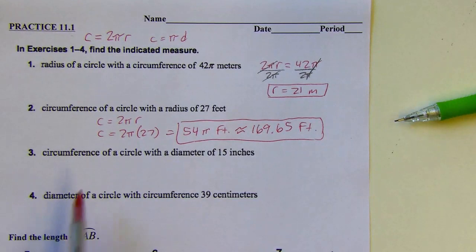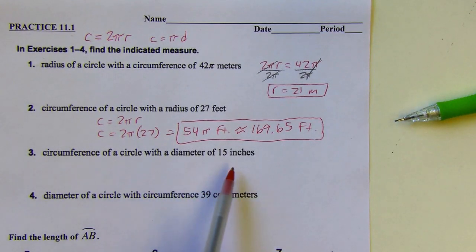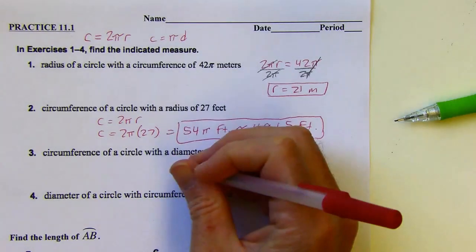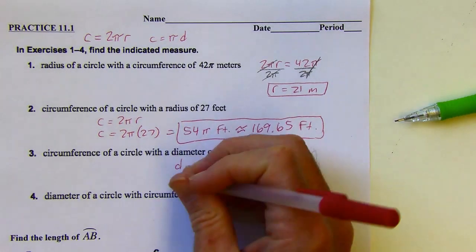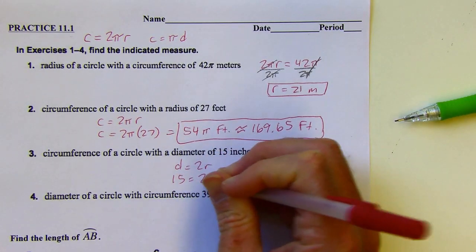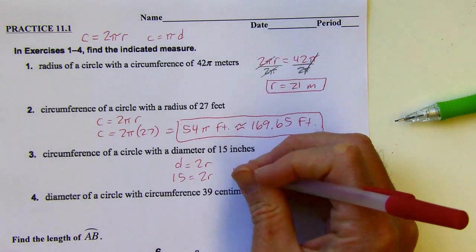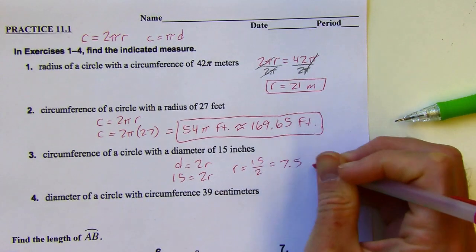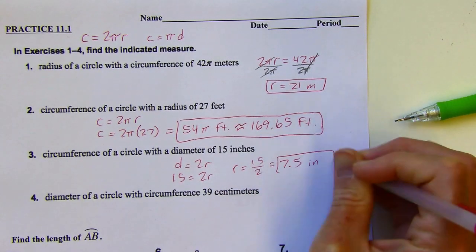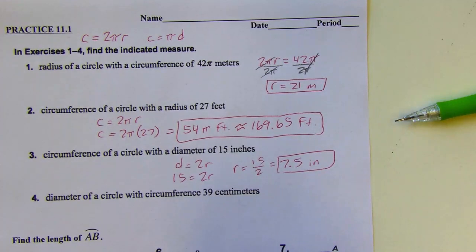Then let's find the circumference of a circle with a diameter of 15 inches. Well, the diameter is going to be twice as big as the radius. So if I know the diameter is 15, the radius is going to be 15 divided by 2, which is 7.5. So the radius would be 7.5 inches.